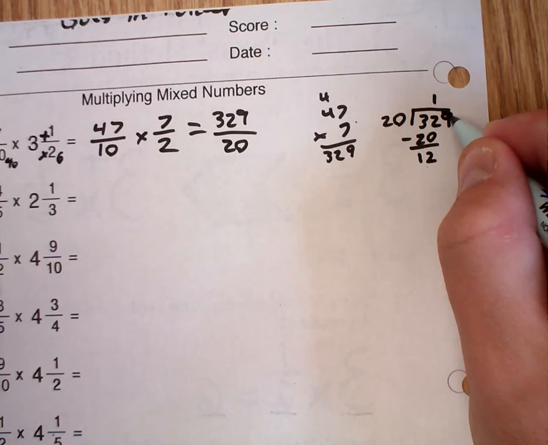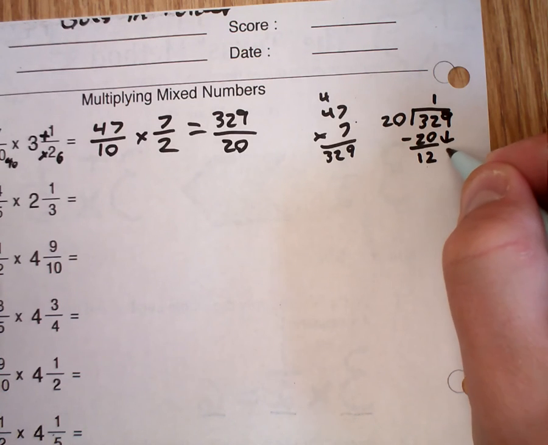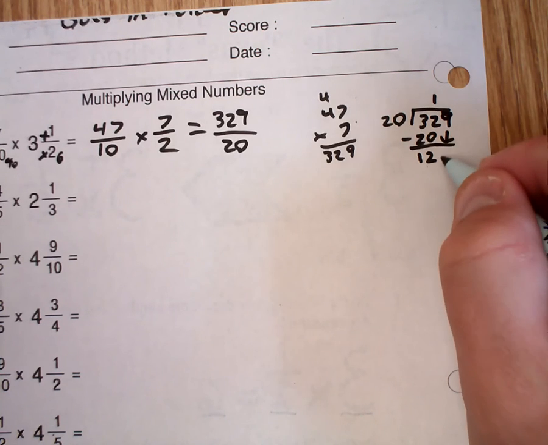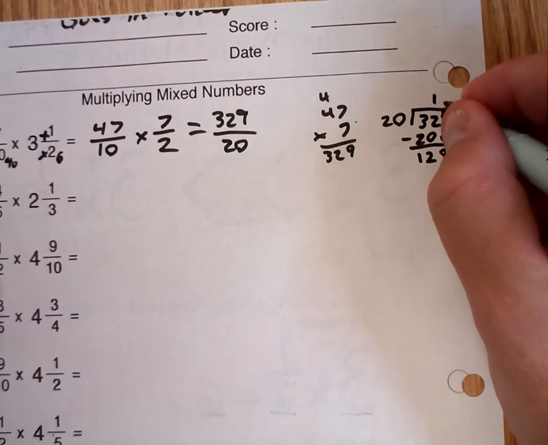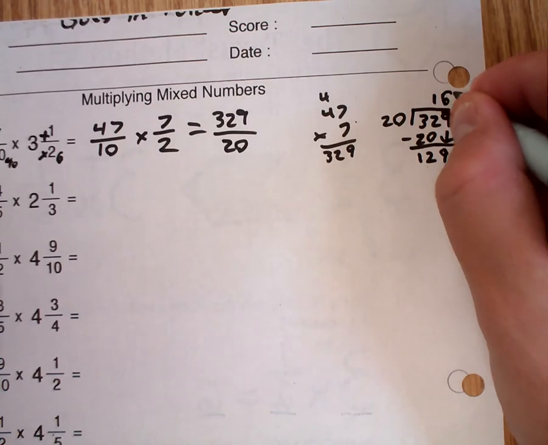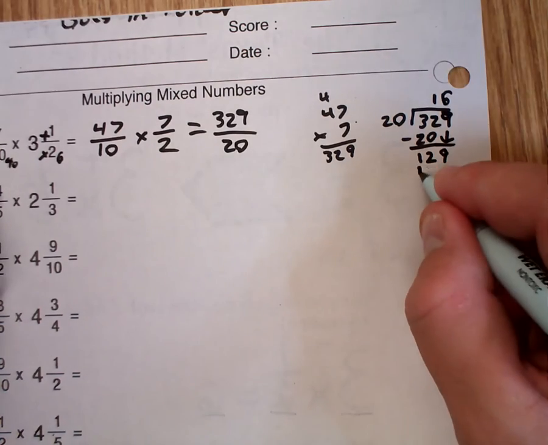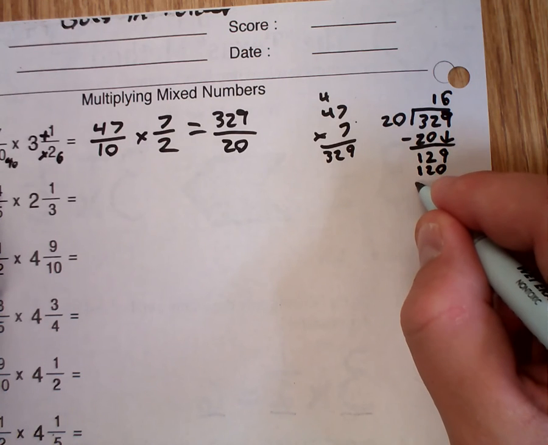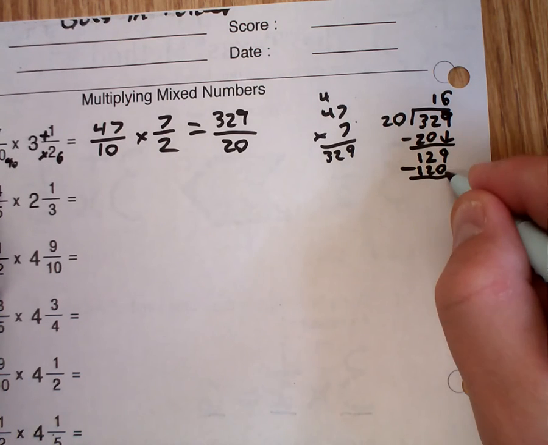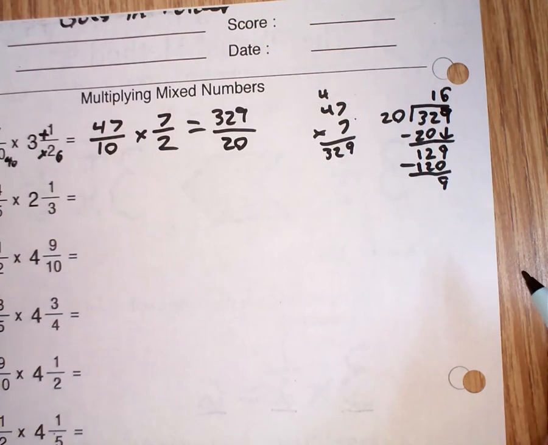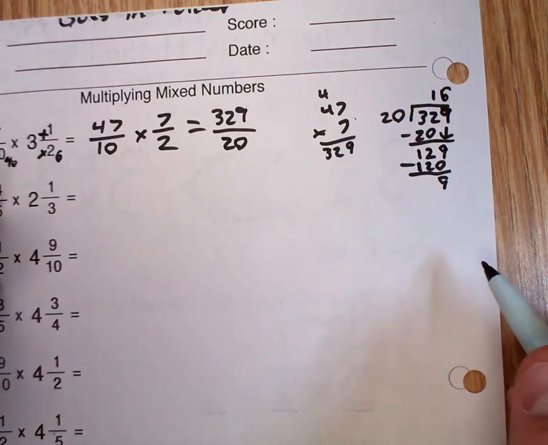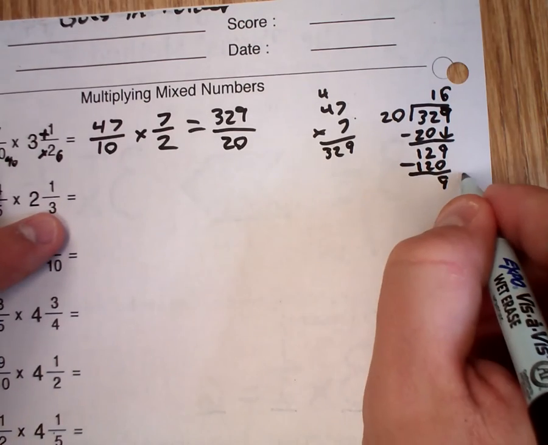And then I bring down my 9. 129. How many times does 20 go into 129? 6. 6 times 20, 120. 129 minus 120, 9, and 20 can't fit in there. So since that's it, we got a remainder at the end. And we're not in decimals, so we don't have to bring down a 0 and all that. We get to stop right there and figure out where everything goes.